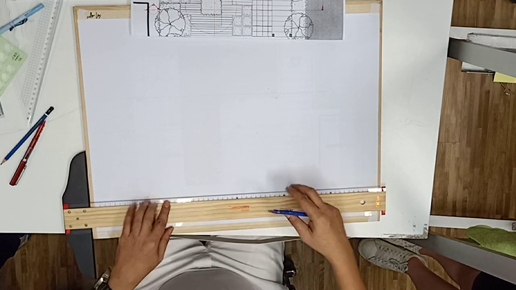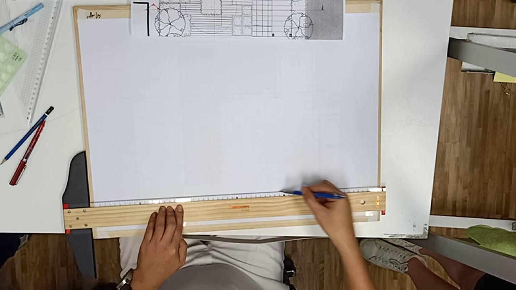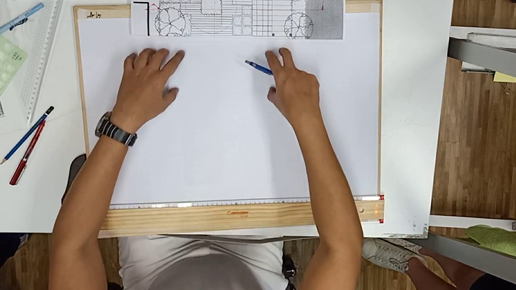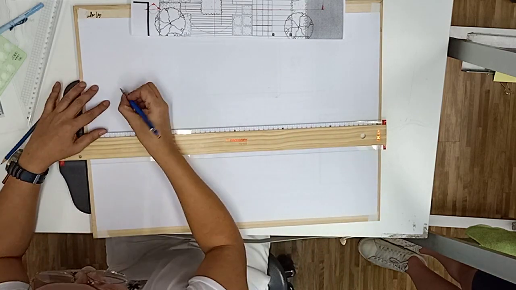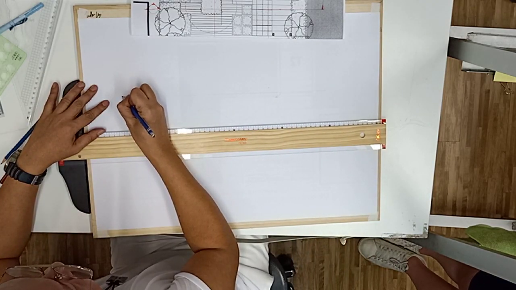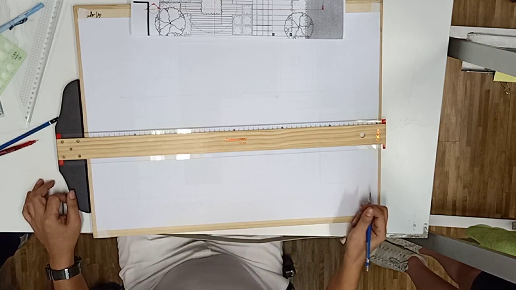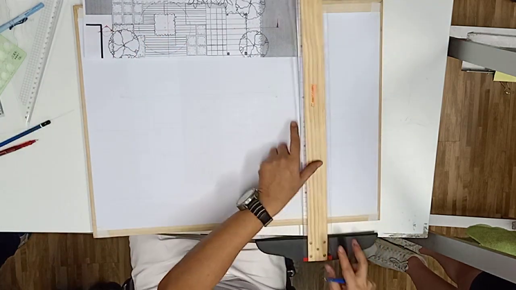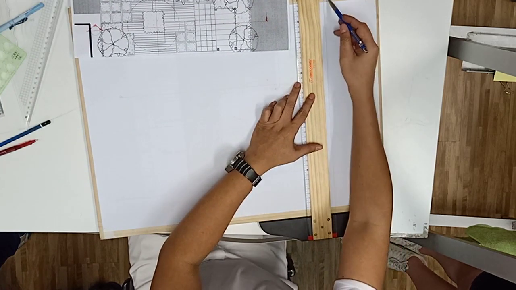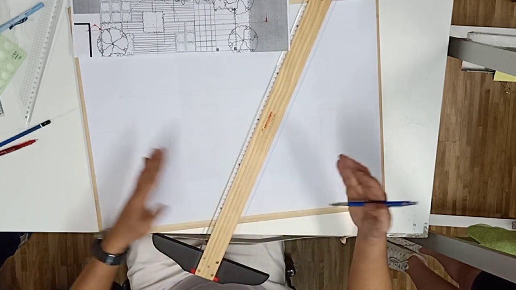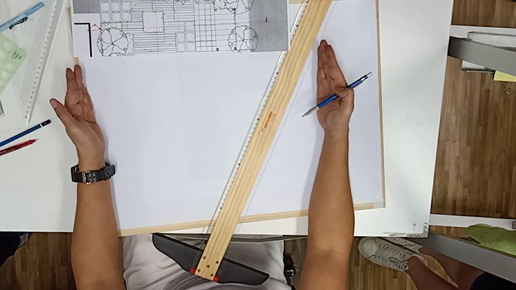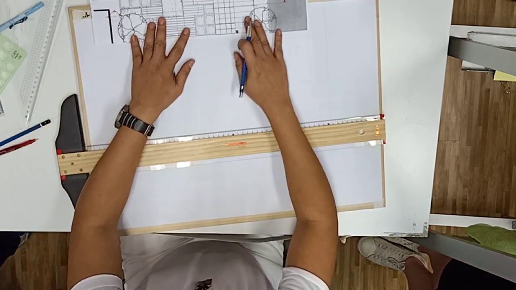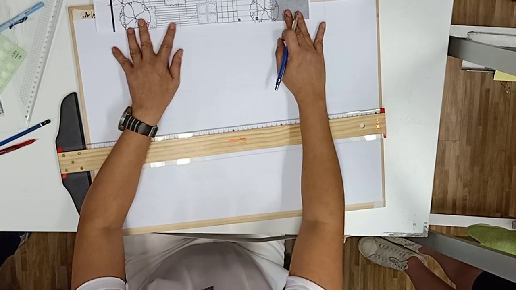So the drawing should be here. This one will be my ground line, ground level. Let's say this is the title block area. So basically this is your drawing space.